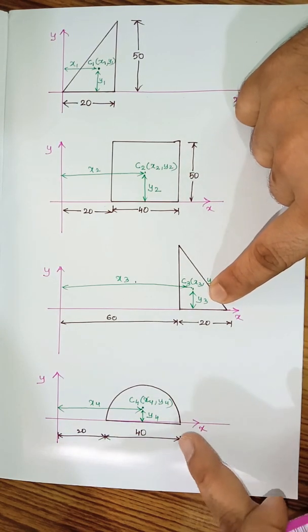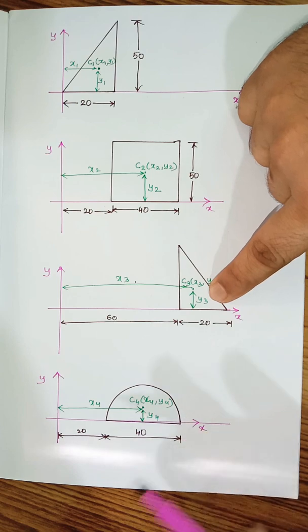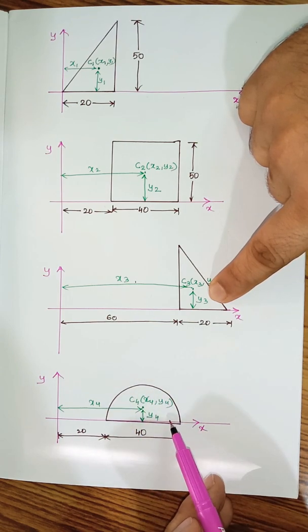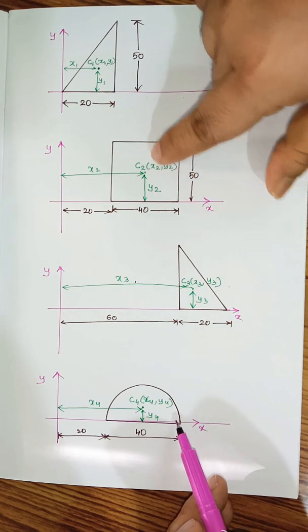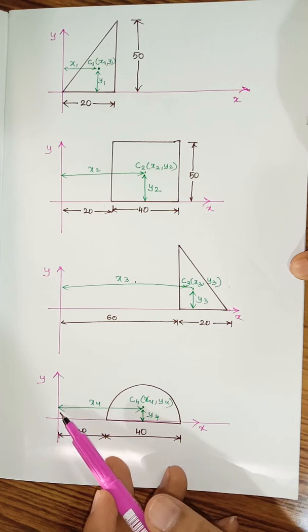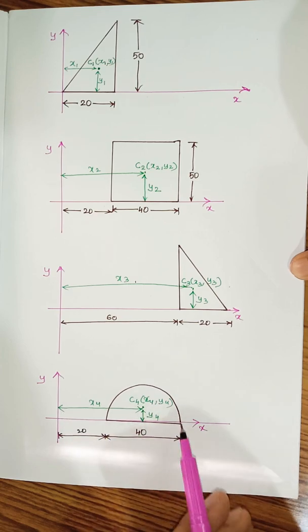Now at the last we have a semicircle. For this semicircle there is a point C4 which is the centroid for the semicircle, which is removed from the rectangle. The coordinates of centroid are X4 and Y4. X4 is the distance from reference y-axis, and Y4 is the distance from reference x-axis.